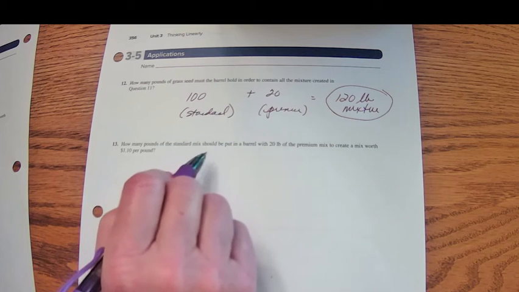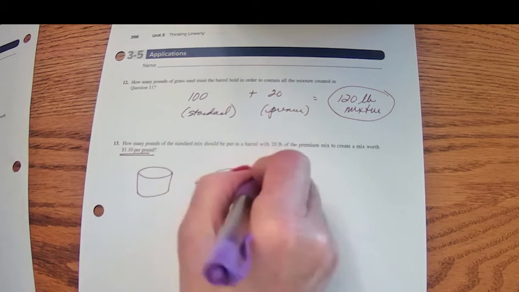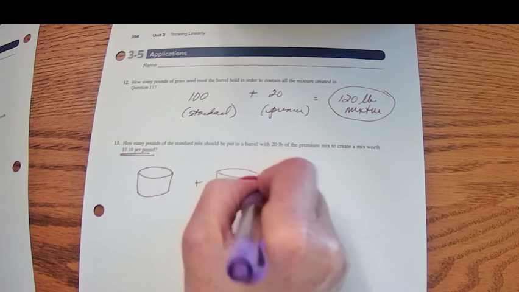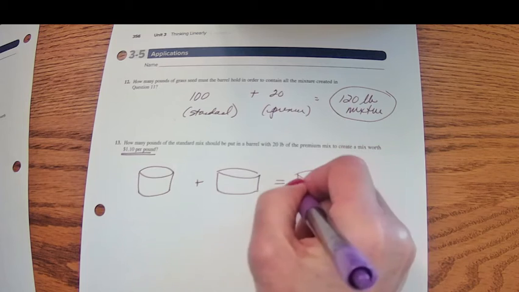So number 13 here is a similar type of problem, but we're going to rework it here. It says how many pounds of standard mix should be put in a barrel of 20 pounds of premium mix to create a mix worth, this is worth 110. All right, so here's my standard. Here's my premium. We're going to add them together to get our mixture.